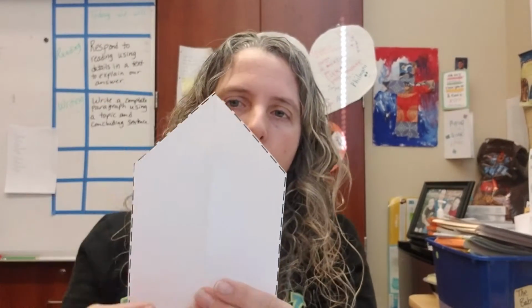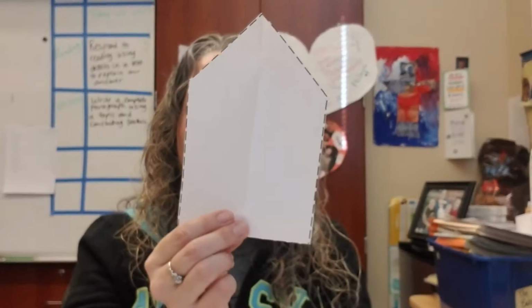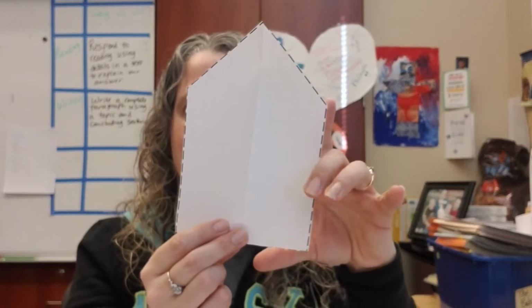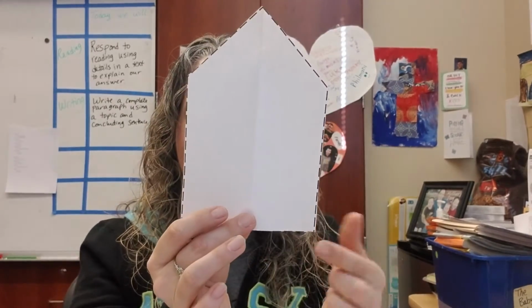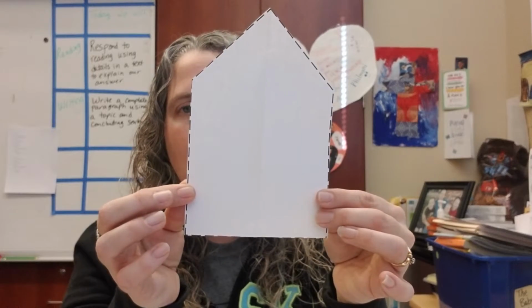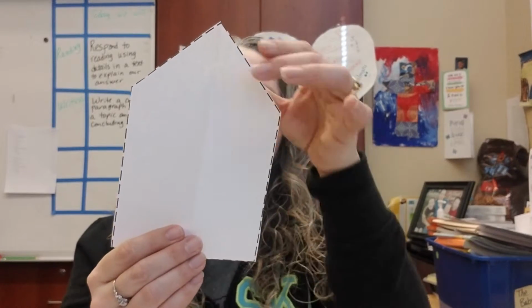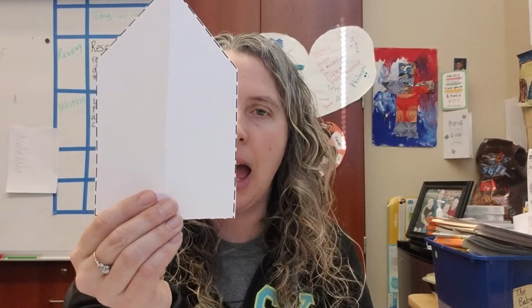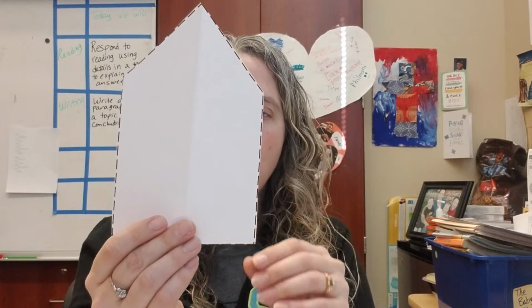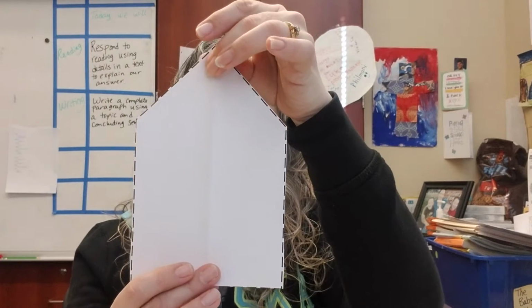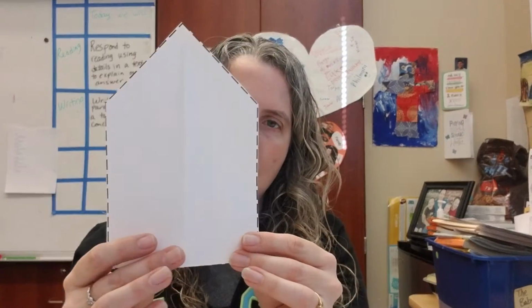In a shape, when we look at the attributes, we want to know maybe how many sides does it have? 1, 2, 3, 4, 5. So we know that it is a pentagon. Want to know how many angles it has. Are they right? Are they obtuse? Are they acute? So pause the video and talk about that with your group, and then we will talk about it.